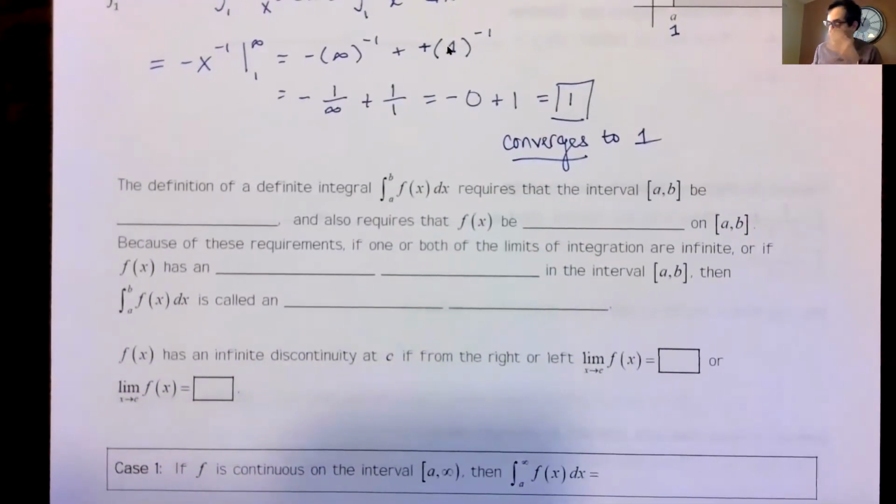So let's start to fill in some definitions here. And if you're writing this on separate paper, you do not necessarily have to write every single word. It's up to you how you want to summarize this. I just expect you to at least have enough that you know what's going on, okay?